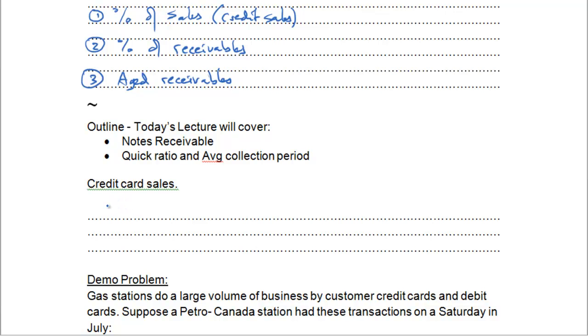The entry there is simply a debit to cash, and I'll explain why in a second, for, say, 98. A debit to credit card discount expense for 2. And then, a debit to credit, I know, a credit to sales revenue for 100.